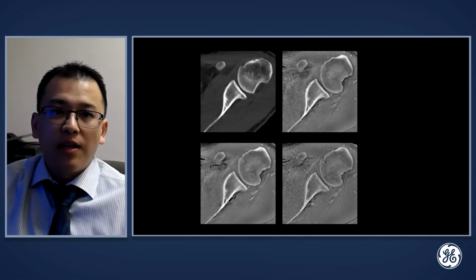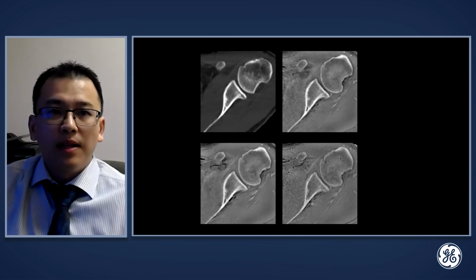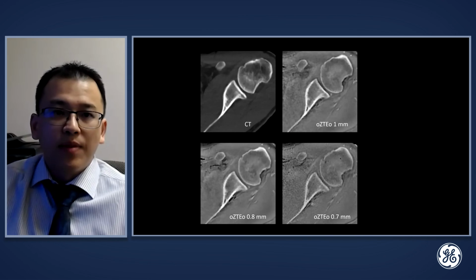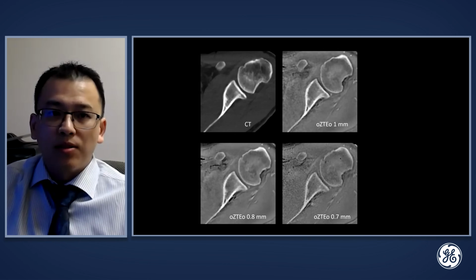Here's a case of a 38-year-old man with shoulder instability. He has a very large Hill-Sachs lesion. Without the images labeled, it's easy to believe that all of these are CT images. But as you can see on the image on the upper left, there's the CT, whereas the rest are osteo at different isotropic resolutions, all with high-quality CT-like contrast.